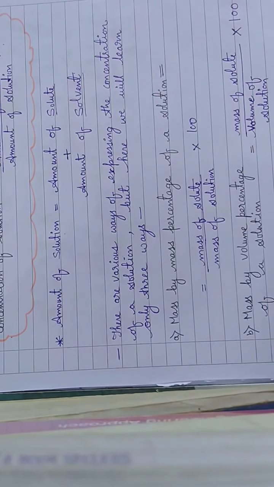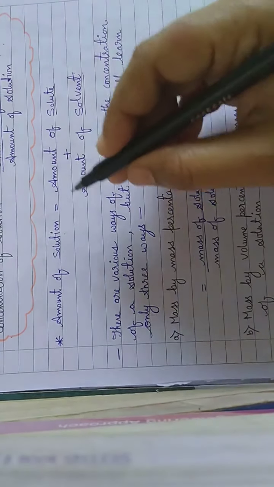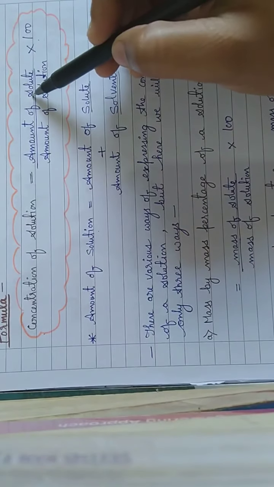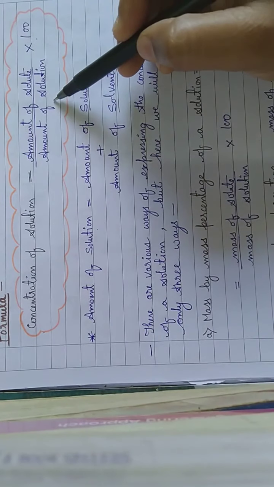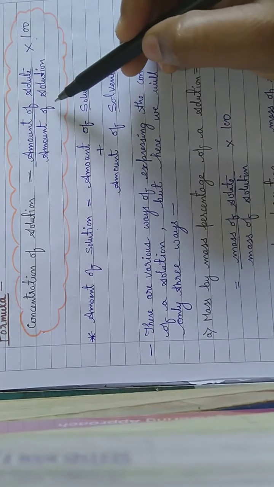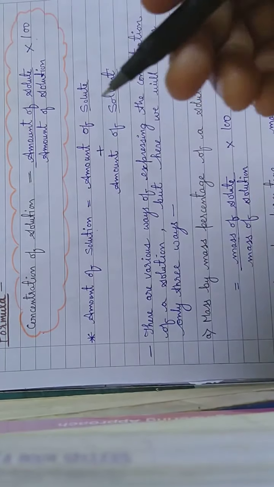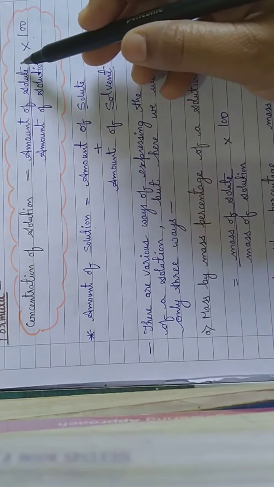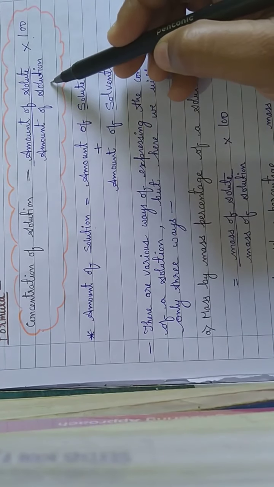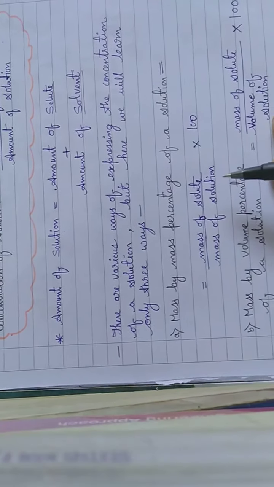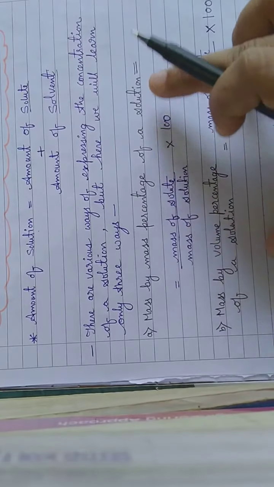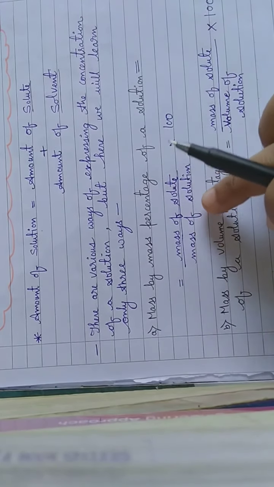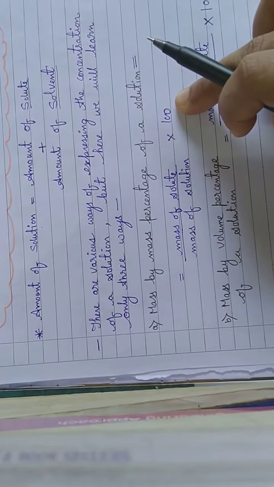So what are the three ways? Suppose I am going to calculate the concentration of solution, and the amount of solute and the amount of solution are given in grams, meaning in the form of mass. So the mass of solute and mass of solution are given, then we will use this formula, the mass by mass percentage of a solution. Is it okay? Mass of solute divided by mass of solution into 100.